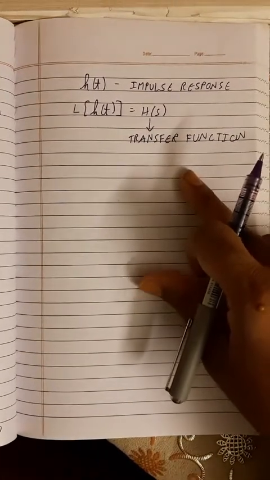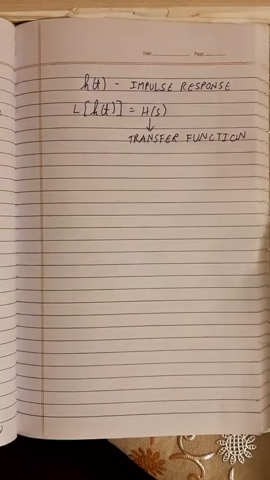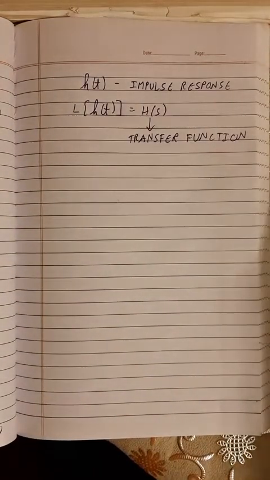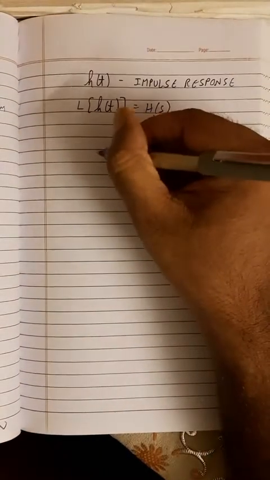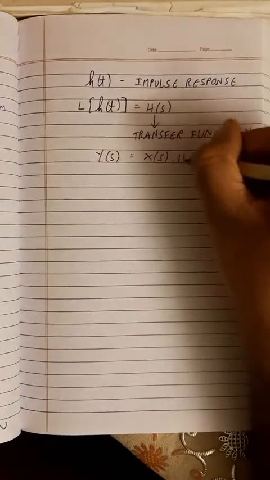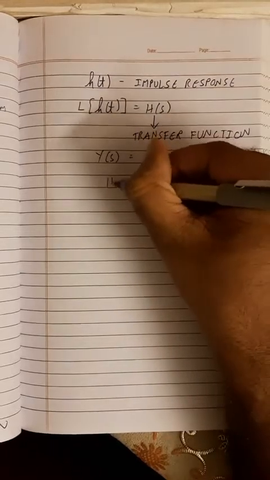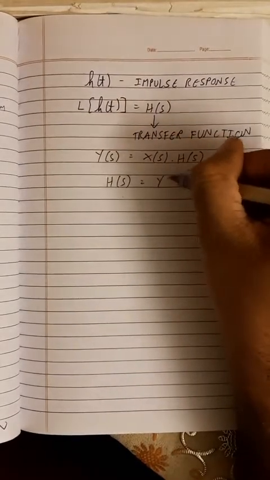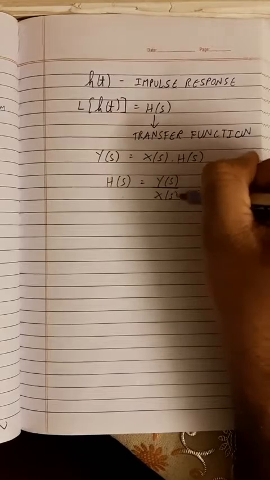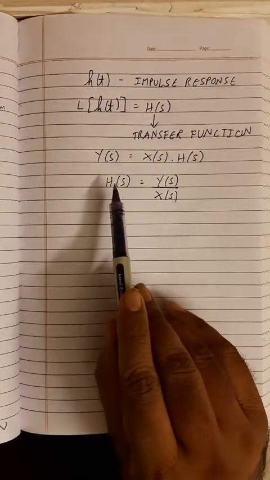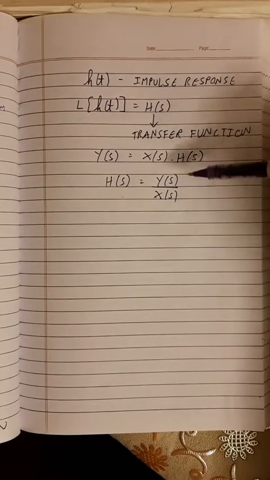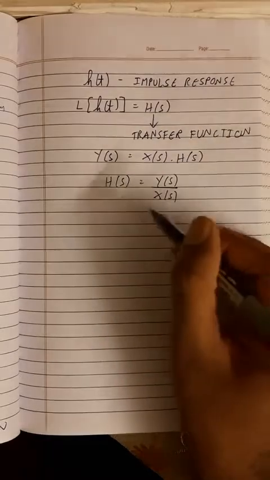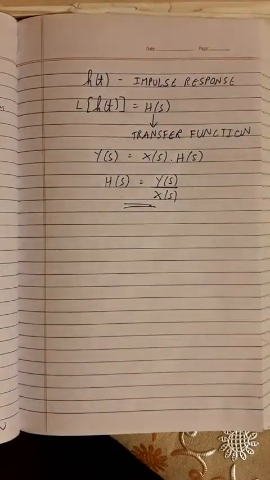Transfer function is basically dividing the frequency domain of the output by the frequency domain of the input. Here, if I write y of s is equal to x of s into h of s, then h of s is nothing but y of s by x of s. That means if you want to find the transfer function of any LTI system, all you need to do is take the Laplace transform of y and divide it by the Laplace transform of x. That's your equation.